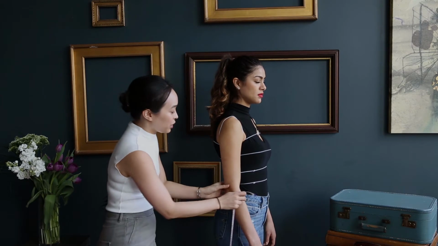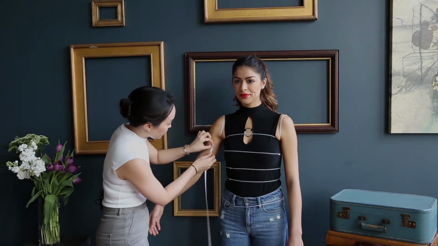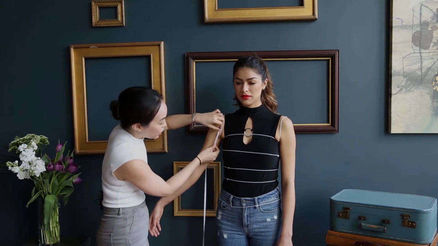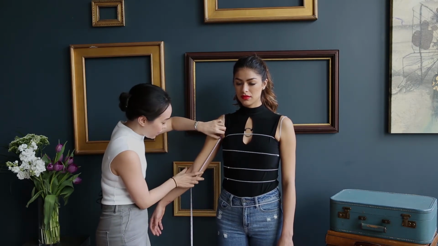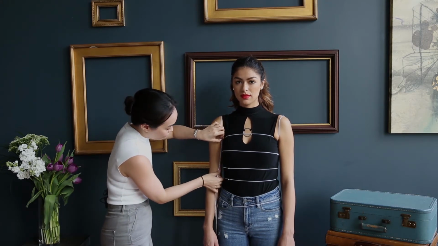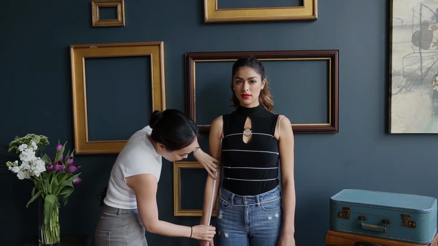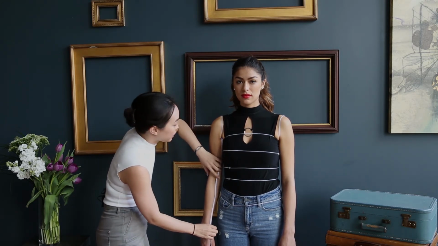Then when you do the underarm seam, if you don't mind turning, when she holds her arm out slightly, you'll place your tape measure right in here, and then put your arm down naturally. And then you'll follow the inside curve of her arm down to her wrist. And this would be 46 centimeters.